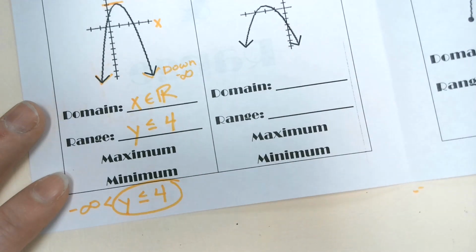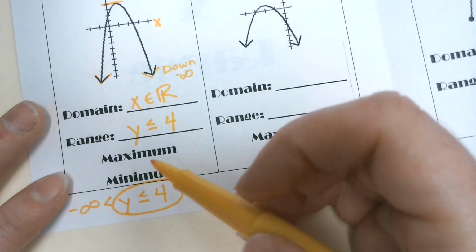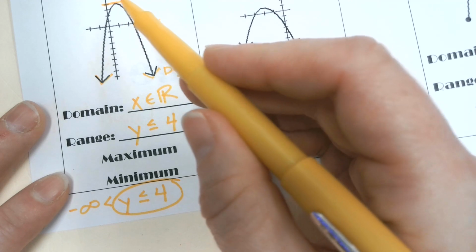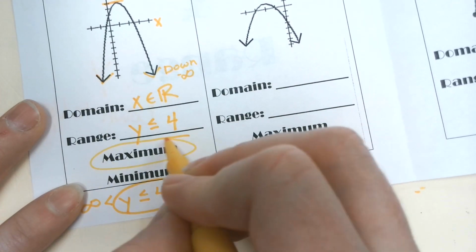So do we have a maximum or a minimum? Is this the highest point or the lowest point? Highest point, so it's a maximum.